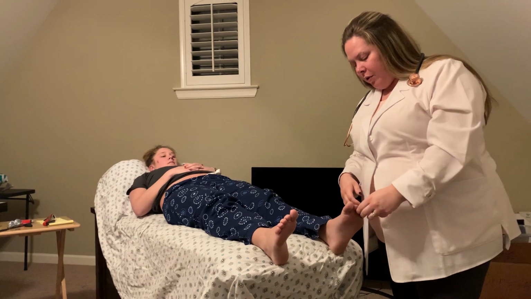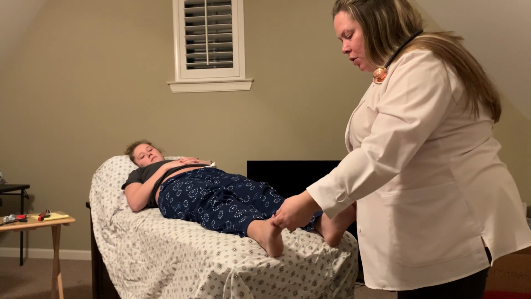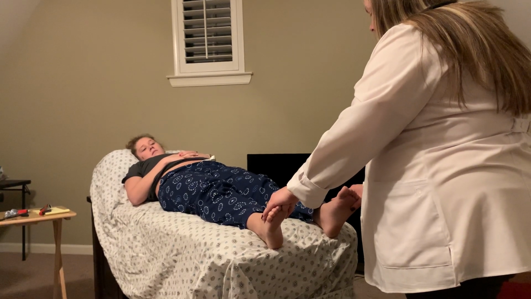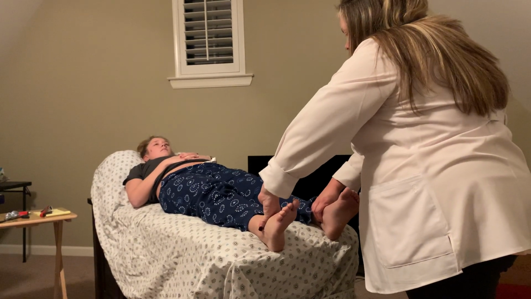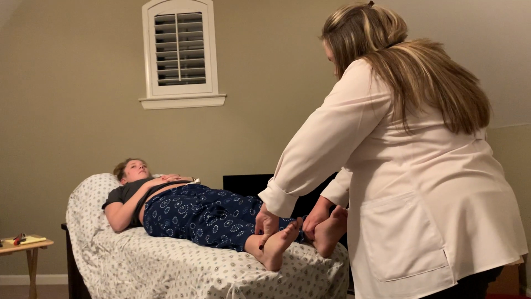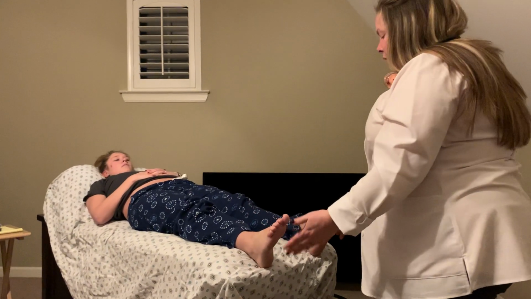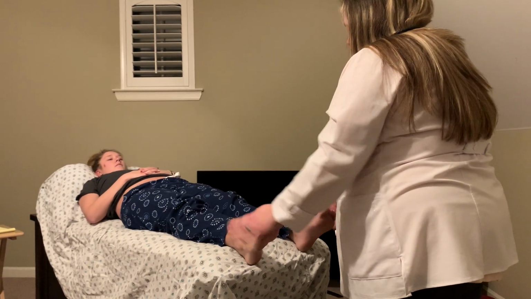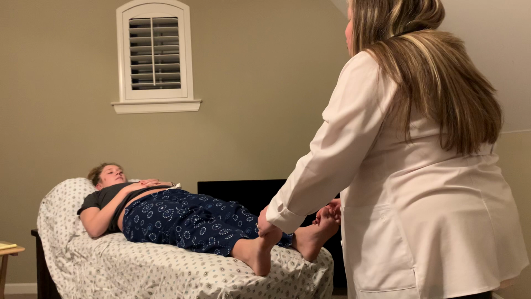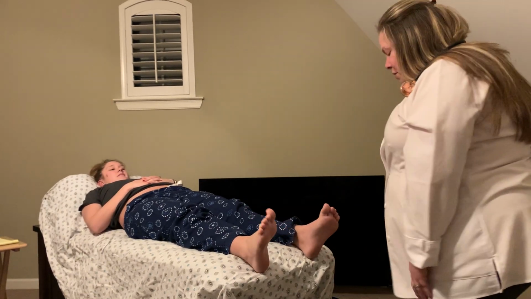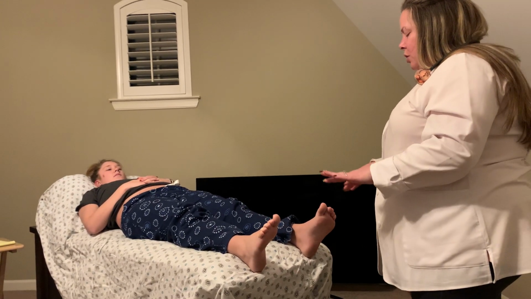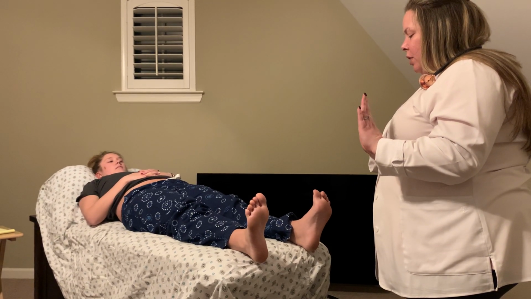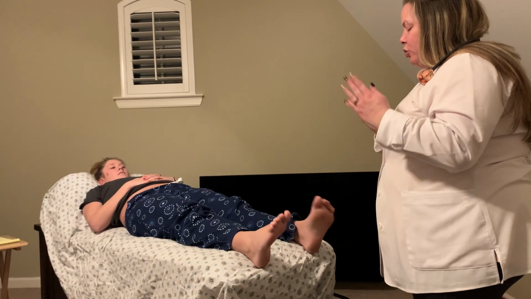Your capillary refill on your toes is good. Dorsalis pedis pulses are 2+ and equal. Posterior tibial pulses are 2+ and equal. So now I'm going to test the strength in your ankle. If you'll push against my resistance and pull your toes towards your nose. All right, wiggle your toes for me. Good. Now I want you to flex your feet up towards you. All right, and then extend it back to relaxation, and I want you to rotate them.